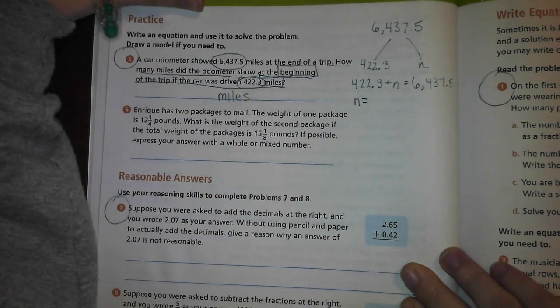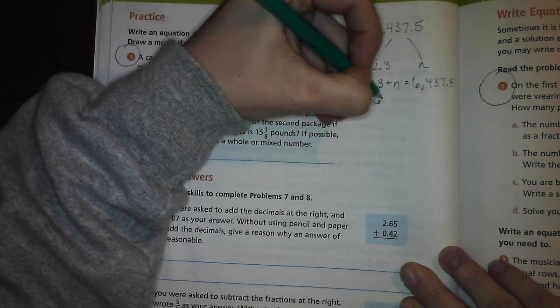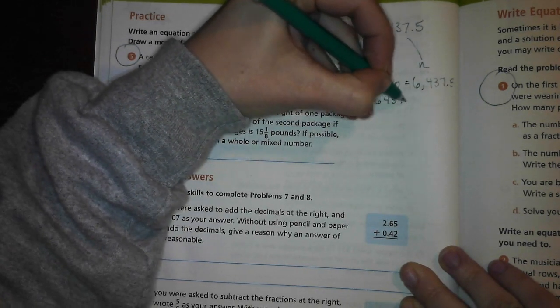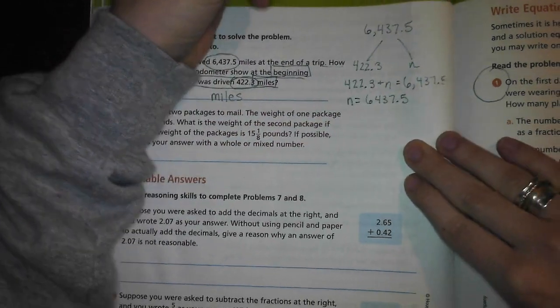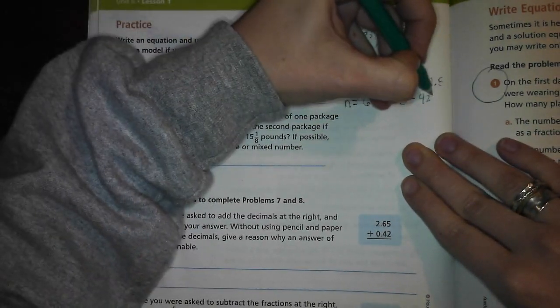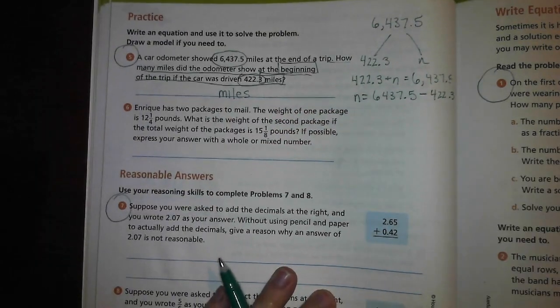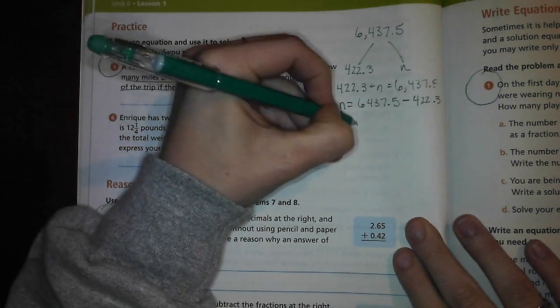How do we solve for what we don't know? Our solution equation is then n equals our total minus the part that we have. And that will then give us this unknown part.